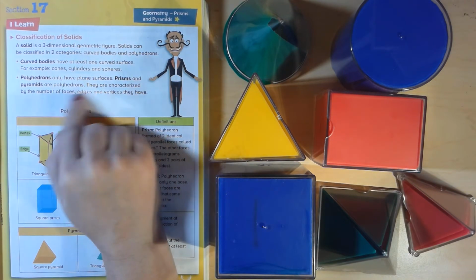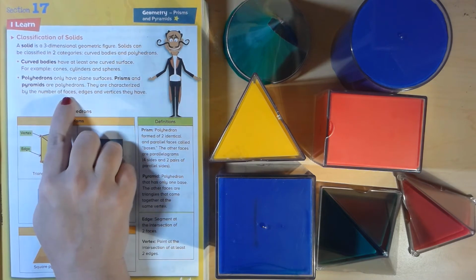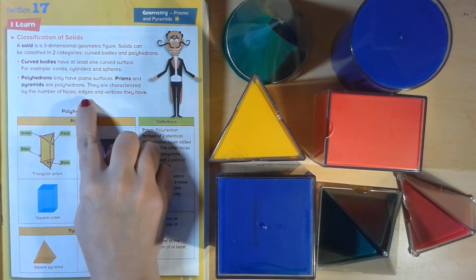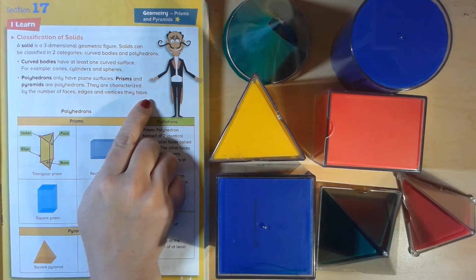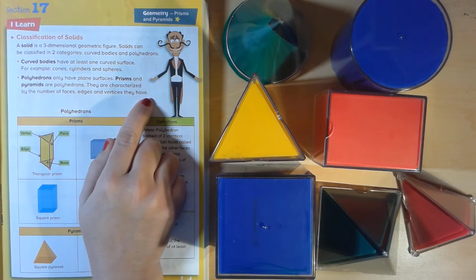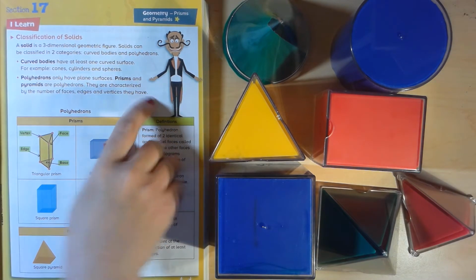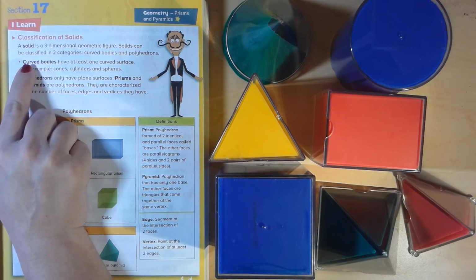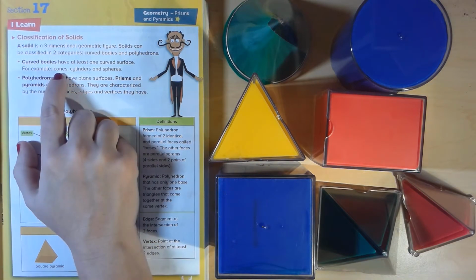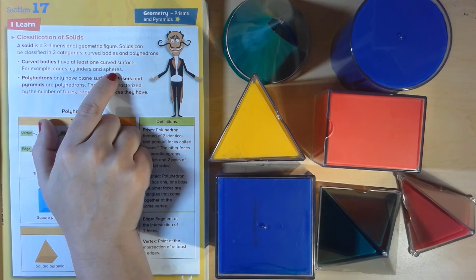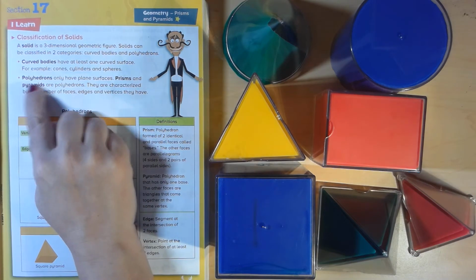They are characterized by the number of faces, edges, and vertices that they have. So I have two categories: curved bodies, and under curved bodies we have cones, cylinders, and spheres, or we have polyhedrons.